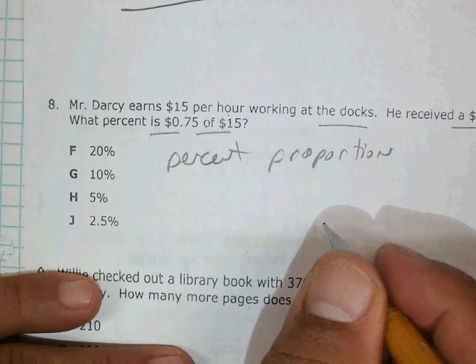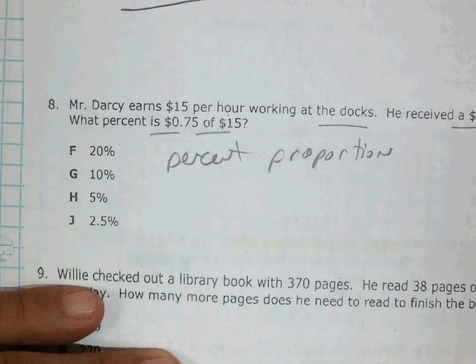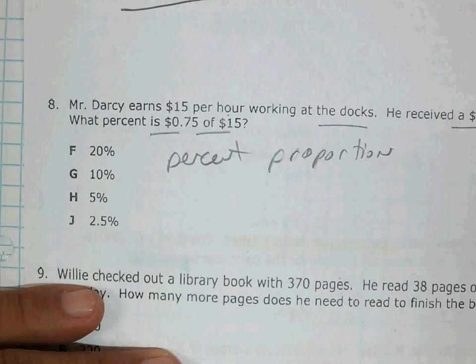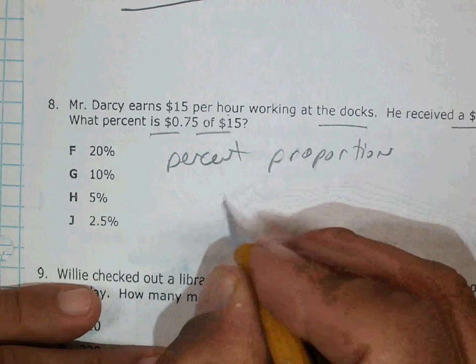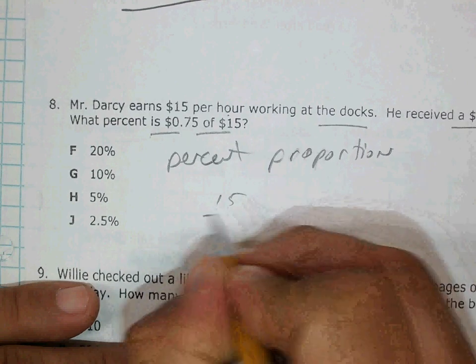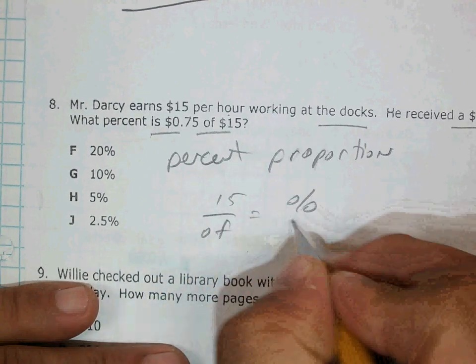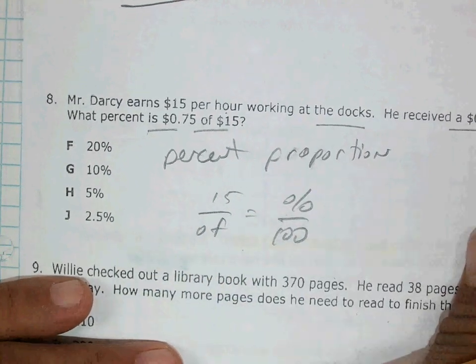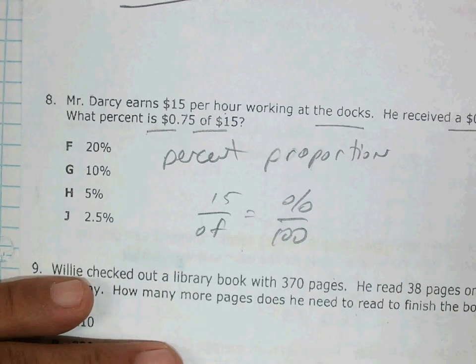And you have it there: is over of equals percent over 100. You can use that to solve the problem.